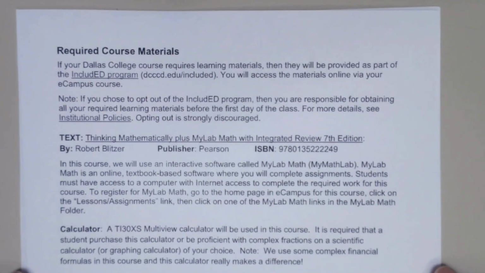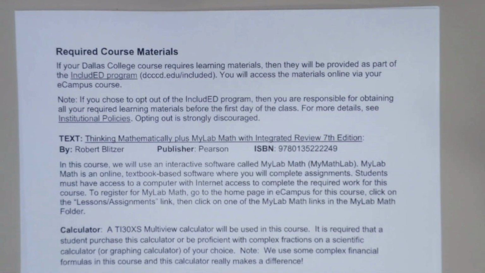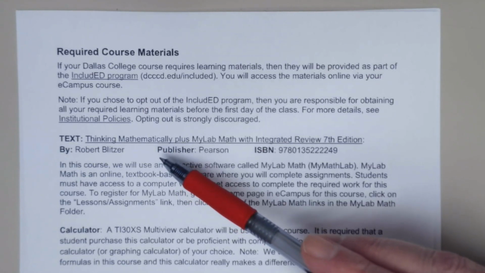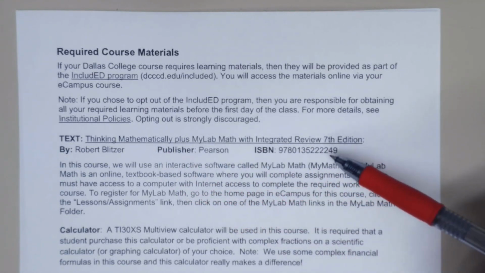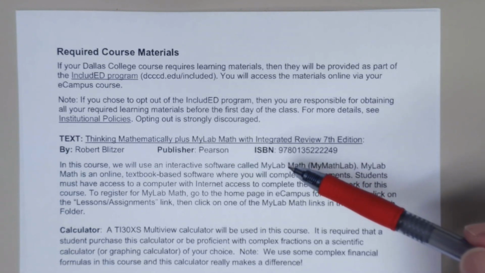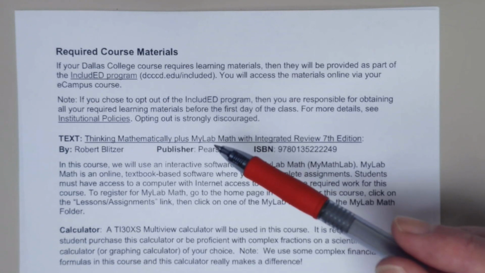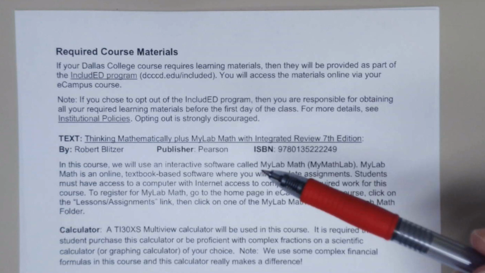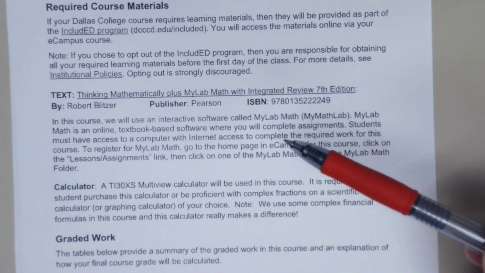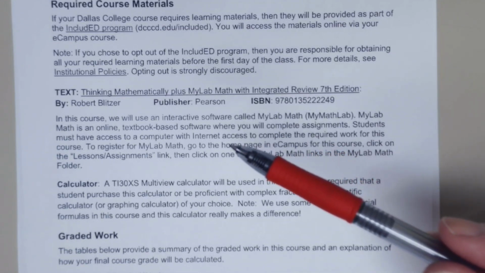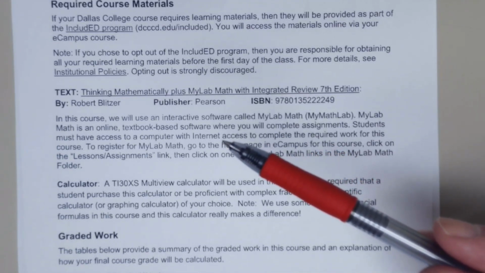So, required course materials. The main thing to know is we'll be using this book here, Thinking Mathematically, plus MyMathLab with integrated review. So basically your book is online, and you're going to be doing all your assignments other than the tests in a program called MyLabMath. And so it's basically a software program. It's great in the sense that it has a lot of resources in the program.